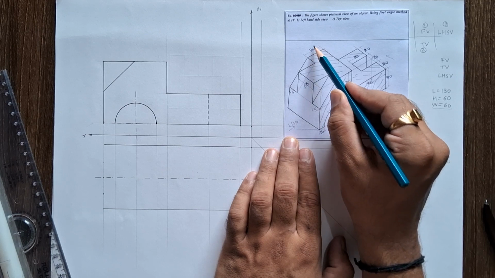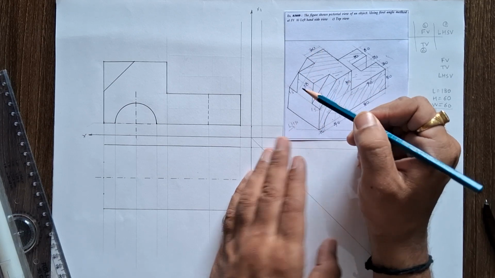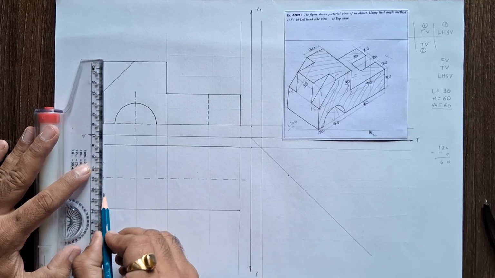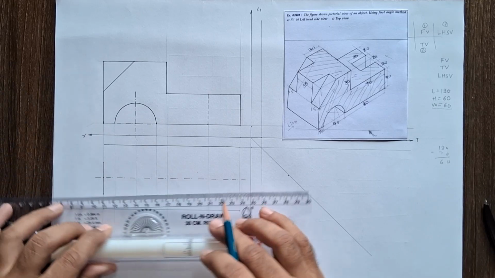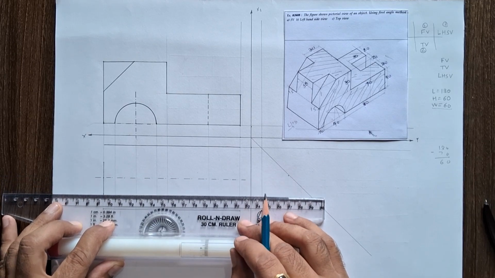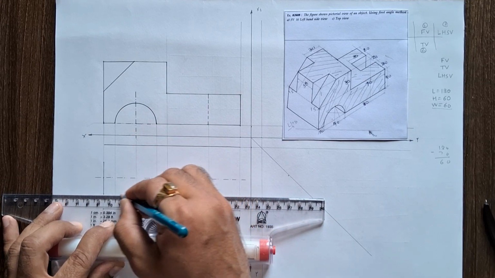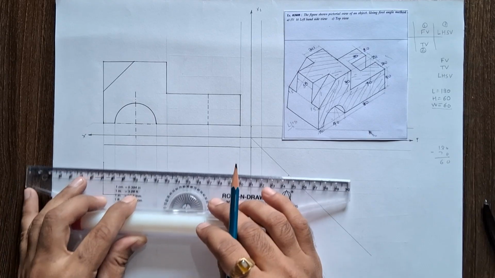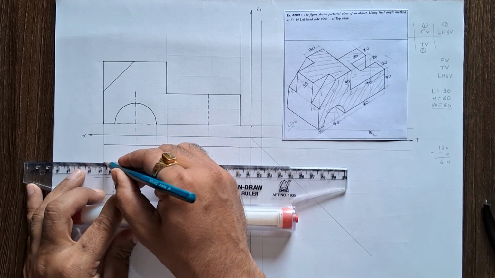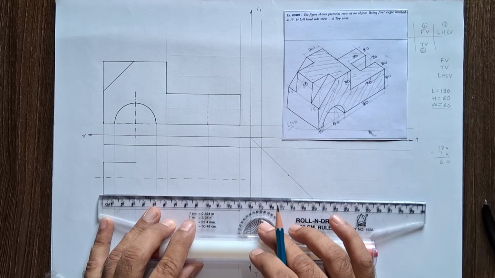60 minus 30. So this distance is 30 mm, and we have already marked that distance. So these two points we can join up to this center and up to 30 mm distance. So this distance is 30 mm. You can see the distance is at 30 mm.